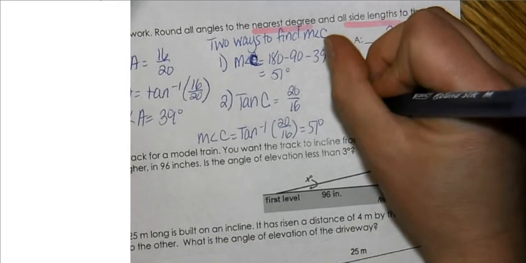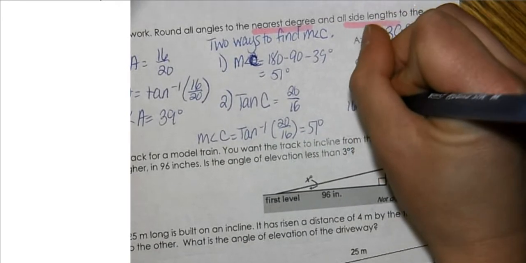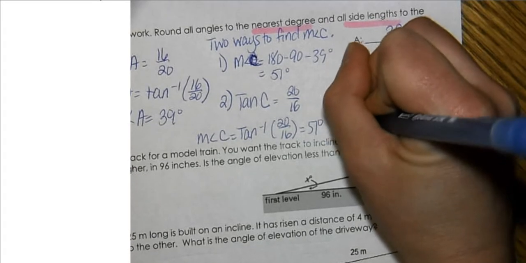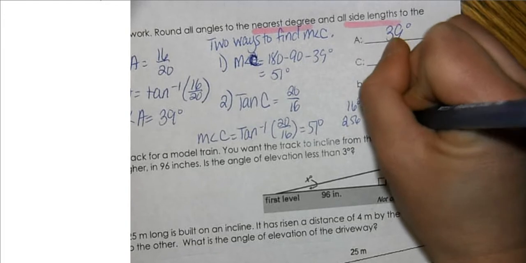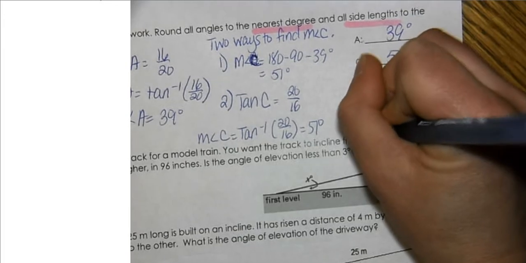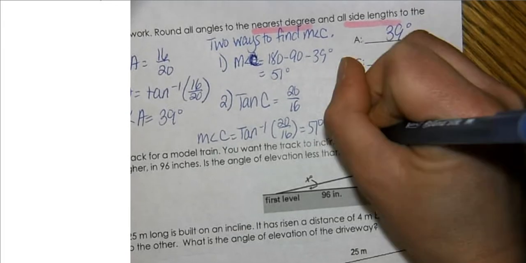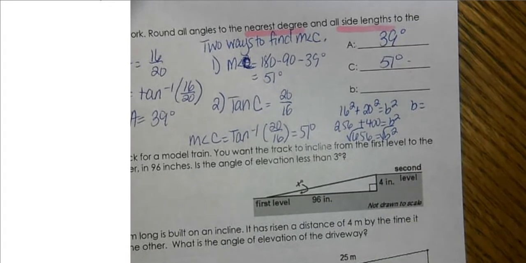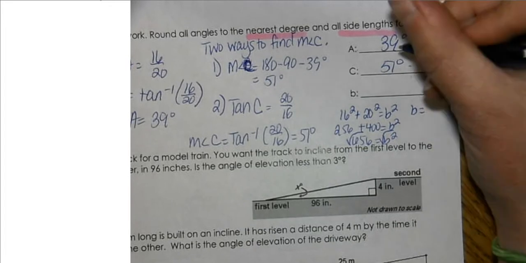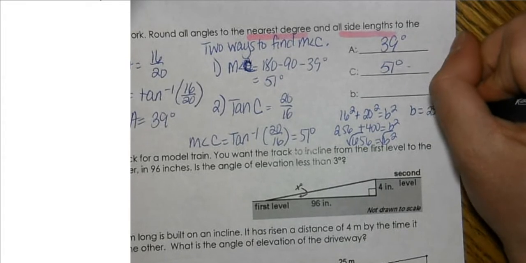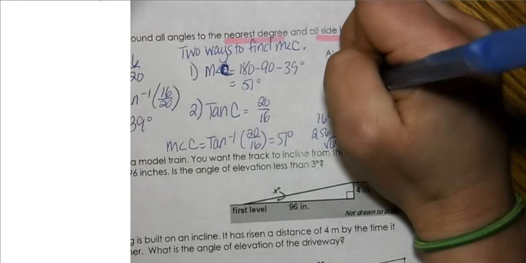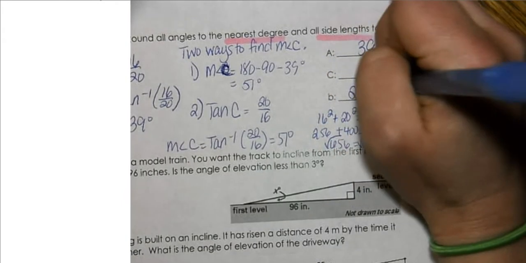So I'm going to write 16 squared plus 20 squared is equal to b squared. So that is 256 plus 400 is equal to b squared. So that's 656 is equal to b squared. We're going to take the square root of both sides, and when we put that into our calculator, we end up finding that b is equal to 25.61. In this problem, we do not know what the units are, so the units that we write down is simply 25.61 units.